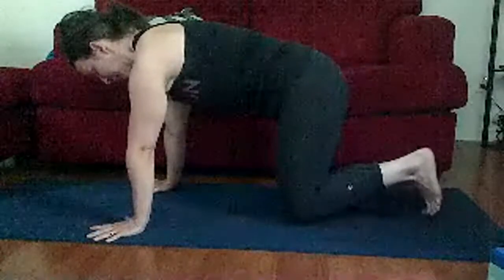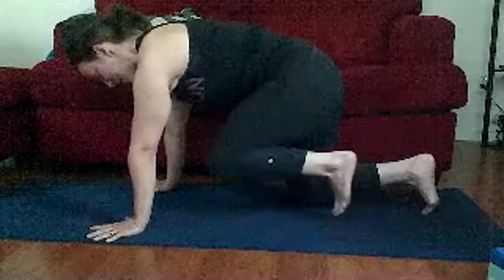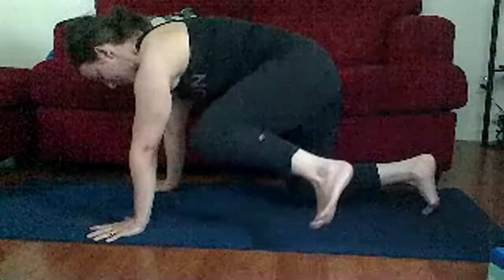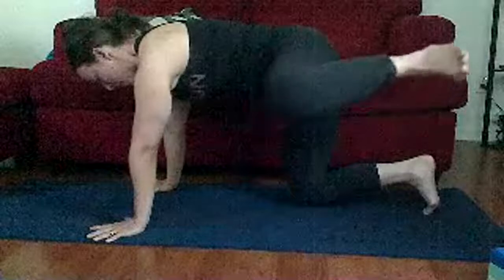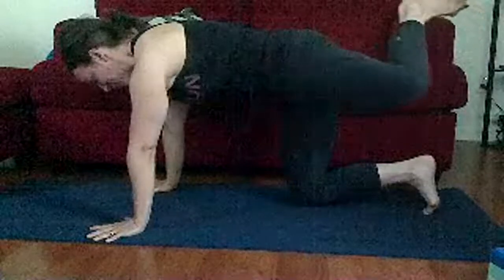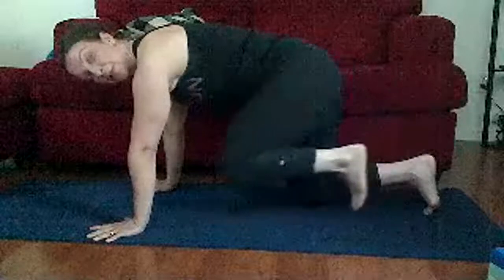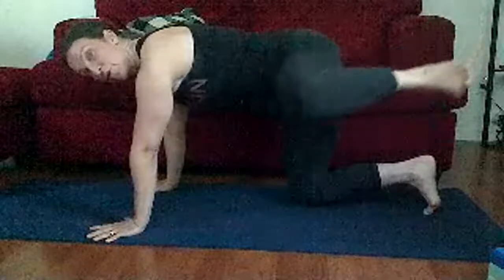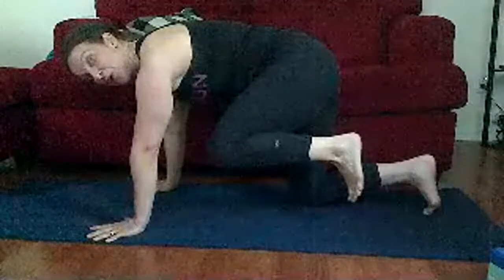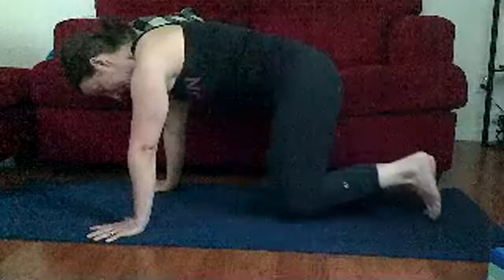Left knee lift. Pull it in. Circle big. Up and back behind me. Turn that inner thigh to the ceiling. Pull the knee into the chest. Try not to let your elbows bend. Go back behind me. Circle up and over to the left. Pull that knee back into the chest, set down.